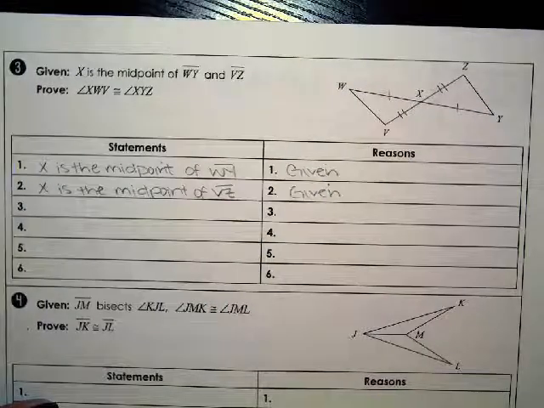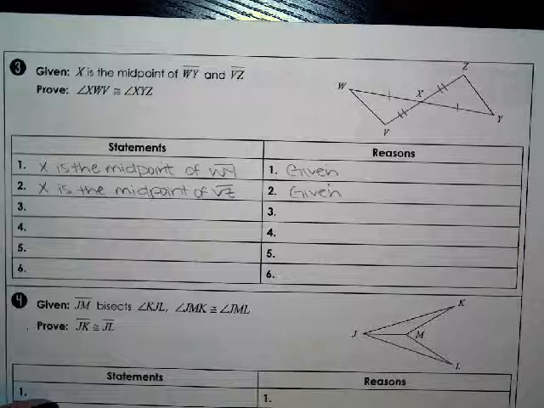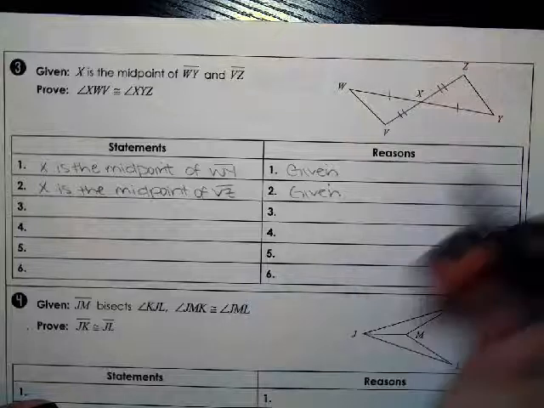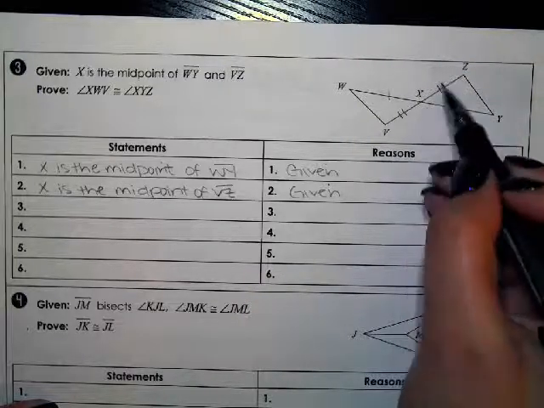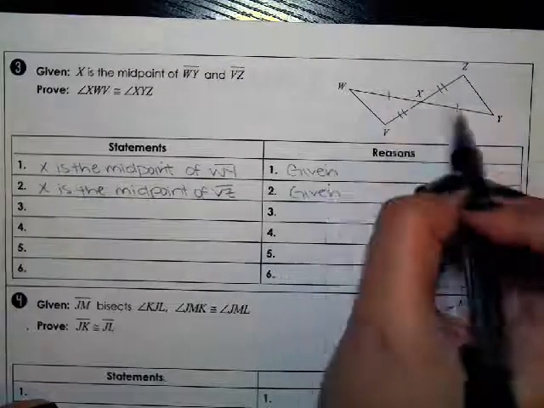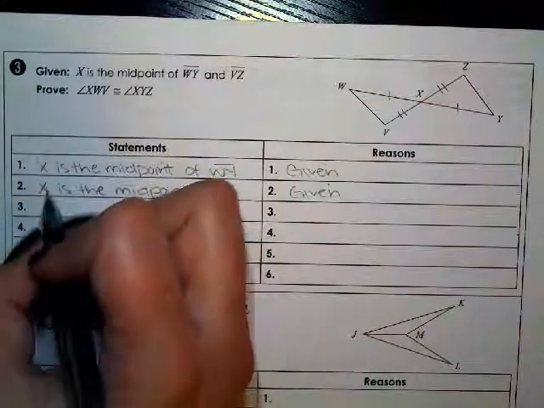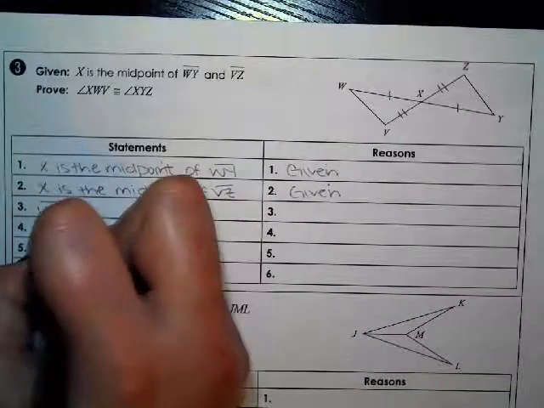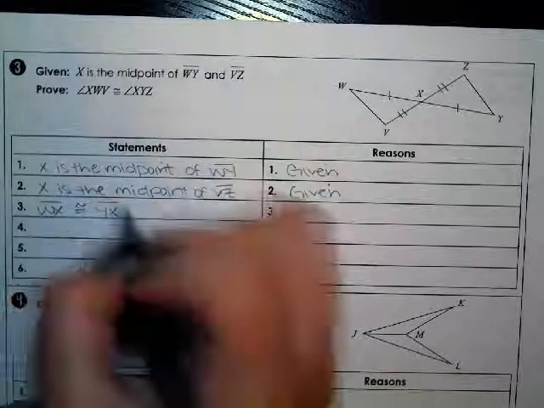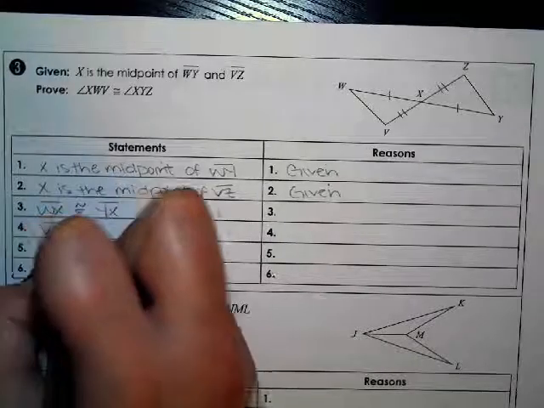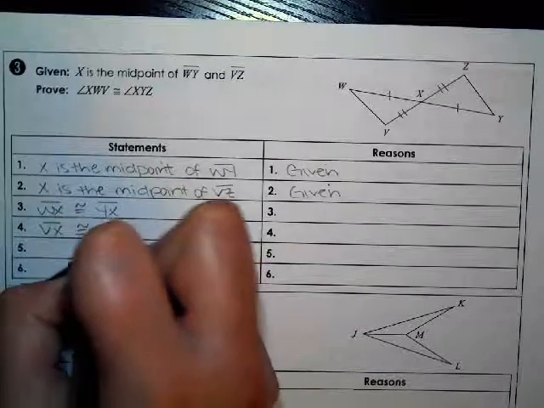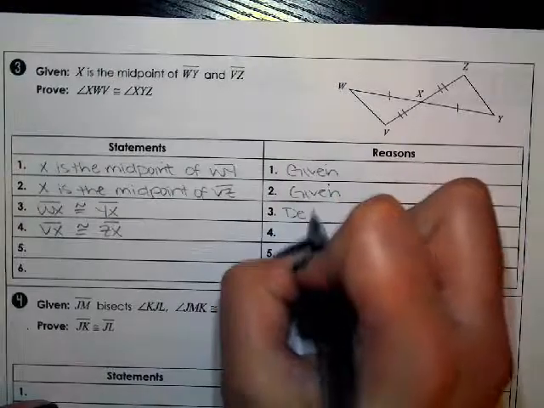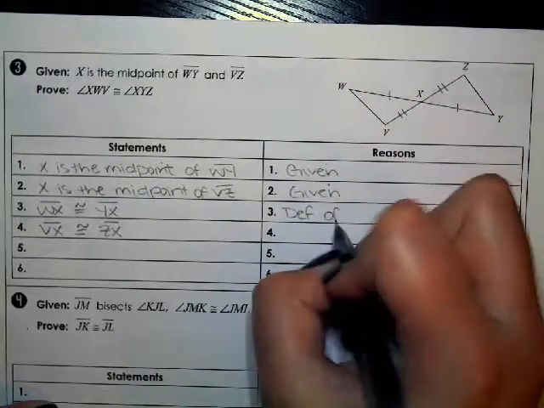Now, because of that, that means that these two are the same length and these two are the same length. So we have WX is congruent to YX. VX is congruent to ZX. And the reason for both of those is definition of a midpoint.